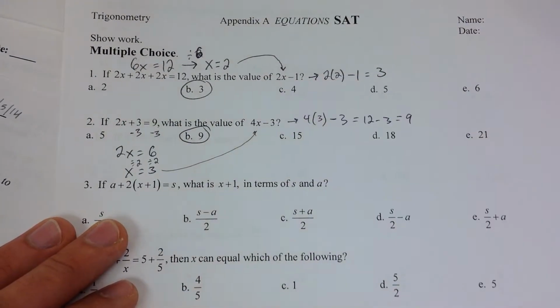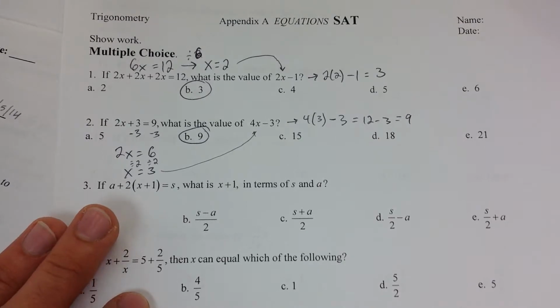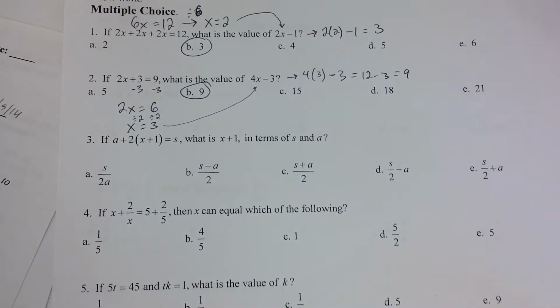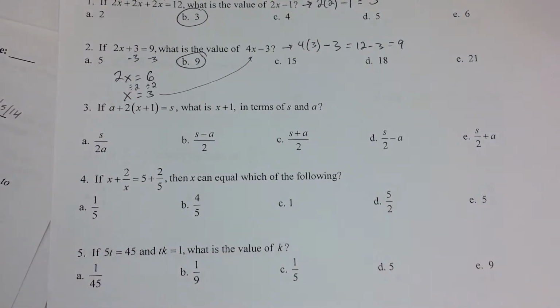Good. So there are a lot of simple SAT math problems, as you can see. It's about finding the ones that you can do, doing those, skipping the rest, coming back to them if you have time. Max, number 3.